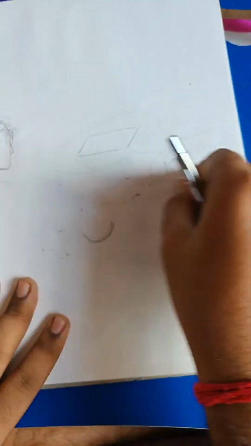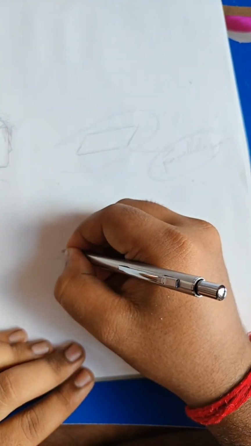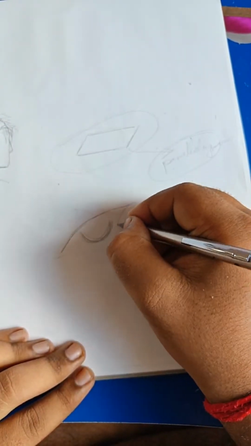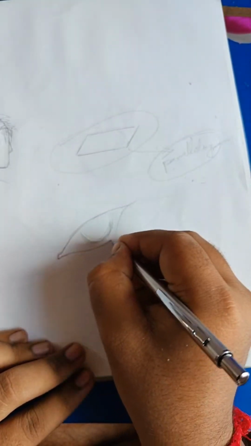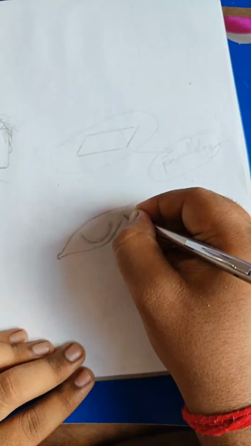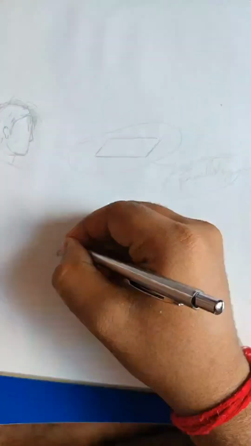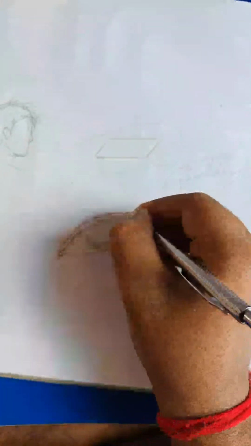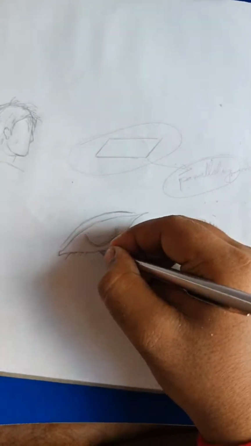Okay, so let me clear and break it down so that it looks beautiful. So see, now let's add some eyebrows.